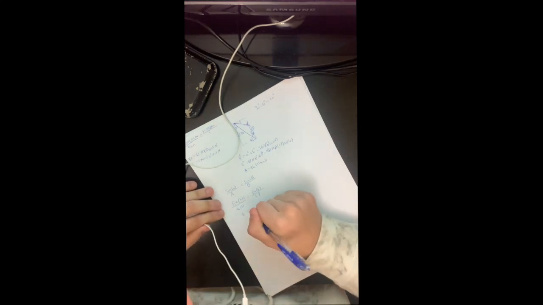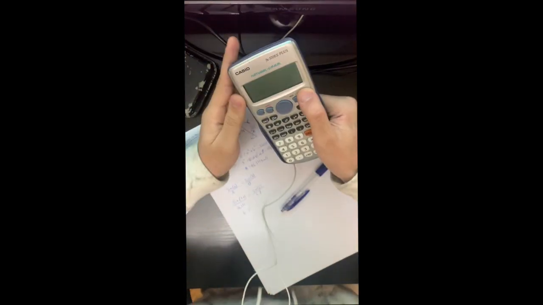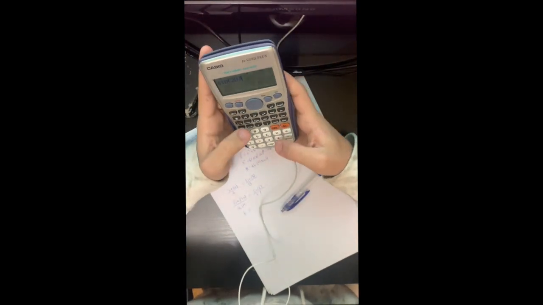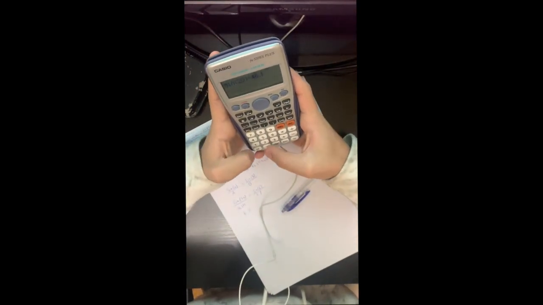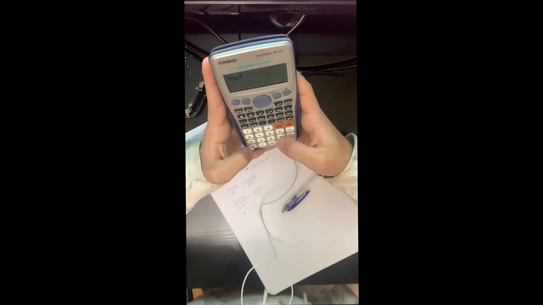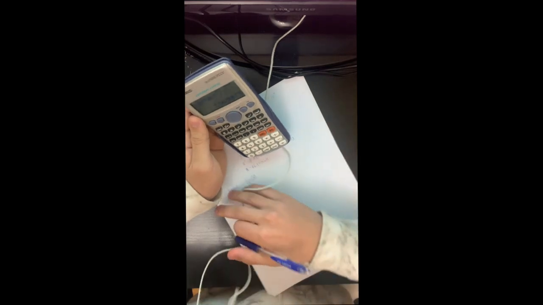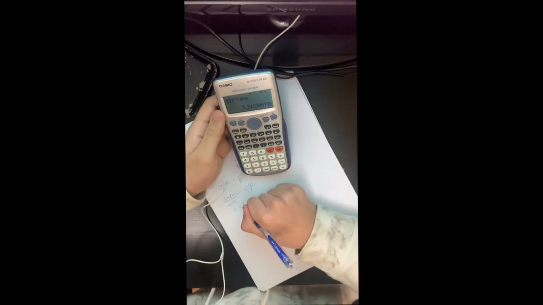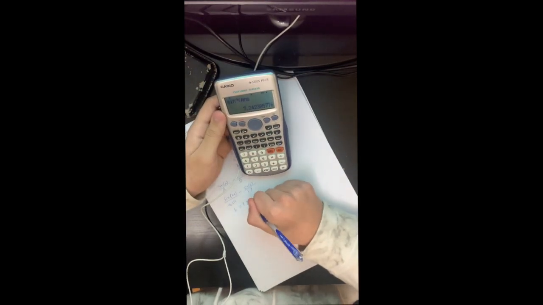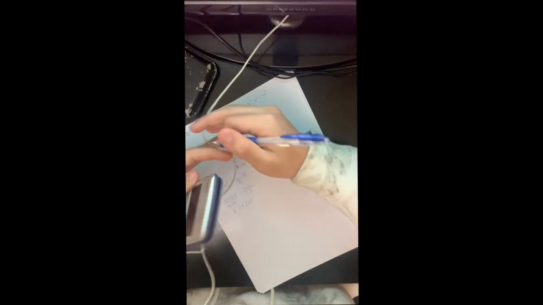B works out to be, just get my calculator, sine 20 divided by 46.121 times 17. Then shift solve all of that. We get that B equals 7.242 degrees. So this is this angle.